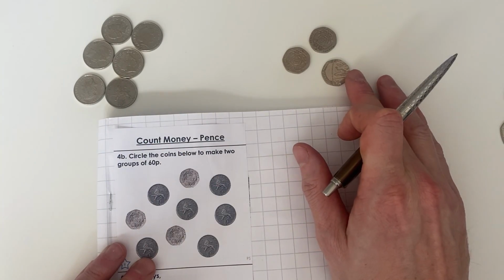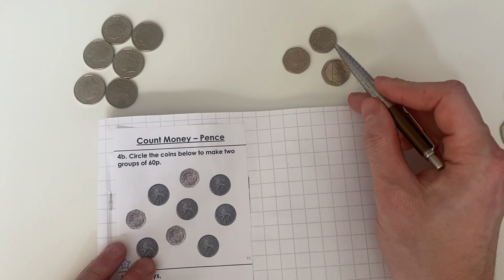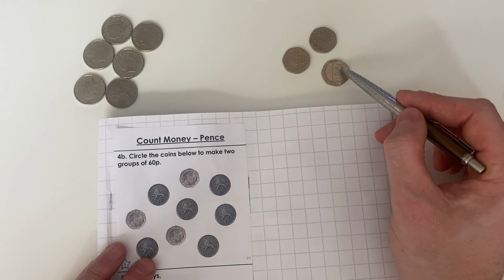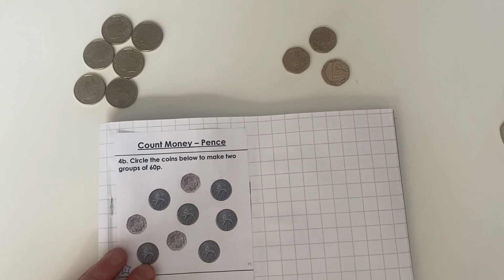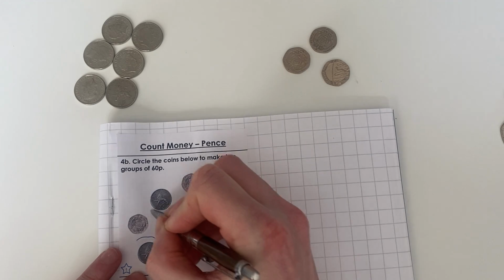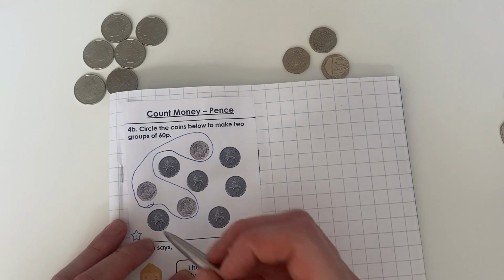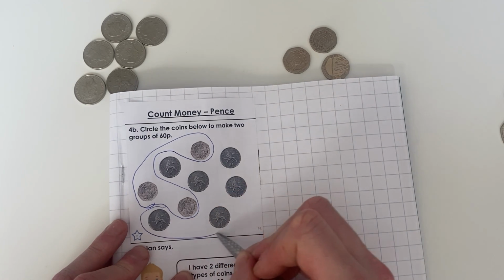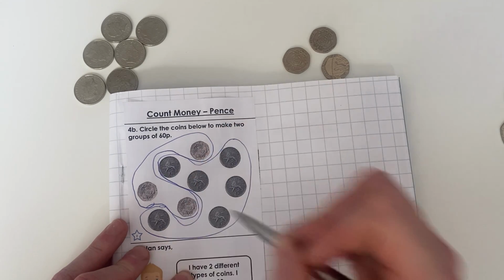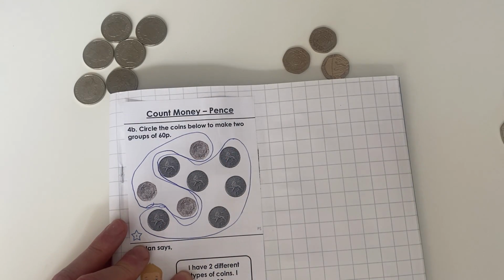If this makes 60p as well, then we can group those together. 20, because these are 20p's, 20 plus another 20, 40 plus another 20, 60. So both groups make 60p. So I can circle my 20p's there, and then I can circle my 10p's as a group there. So my 20p's make 60p and my 10p's make 60p.